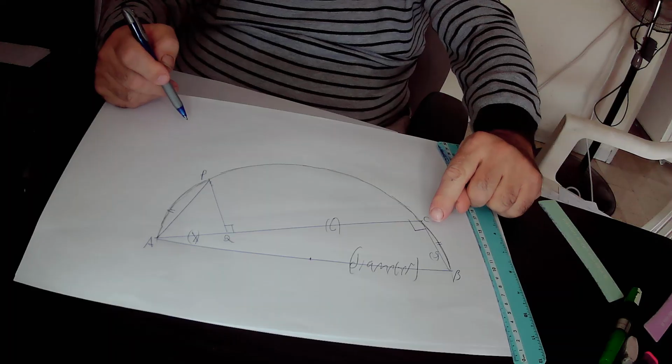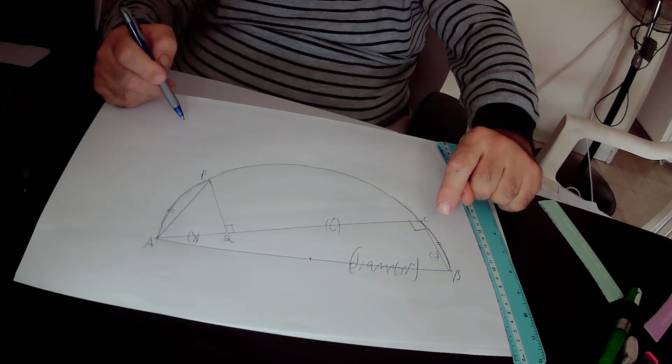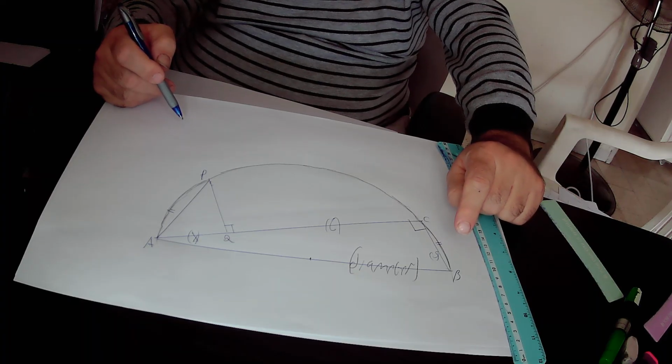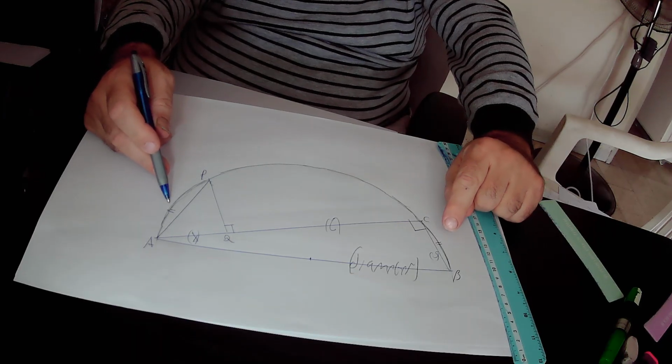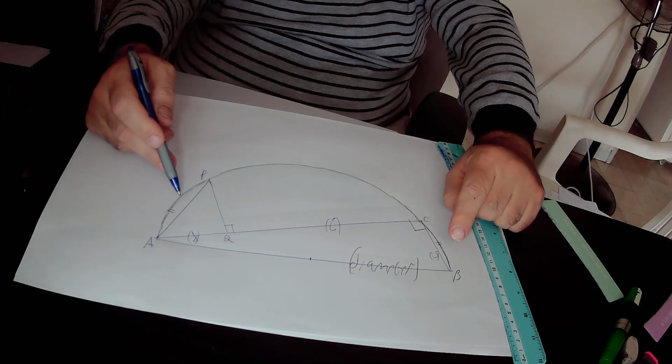Likewise, this is chord CB, equal to 5 units, and chord CB is the corresponding chord of arc CB. According to rule 56, because those two arcs are equal in length, their corresponding chords must also be equal in length. That is to say, chord PA equals chord CB.